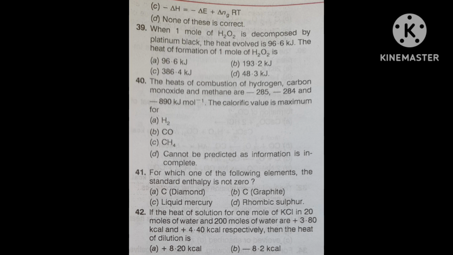Its correct answer is 96.6 kilojoule. In the question it is given that when 1 mole of H2O2, hydrogen peroxide, is decomposed by platinum black, the heat evolved is 96.6 kilojoule.